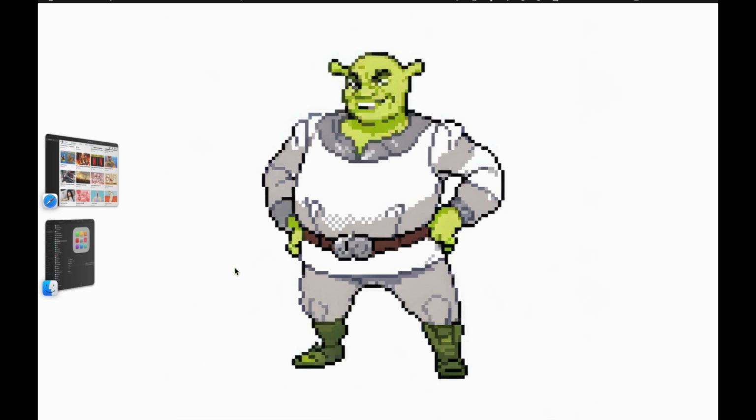I'm going to be showing you how to fix missing desktop icons on your MacBook. It's really easy, so let's get right into it.